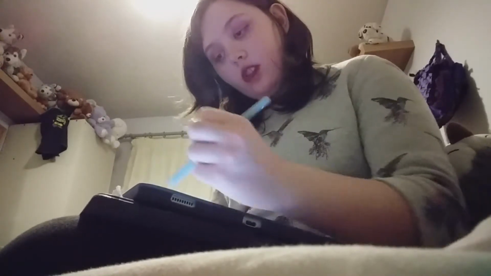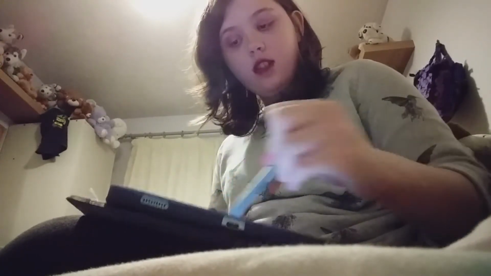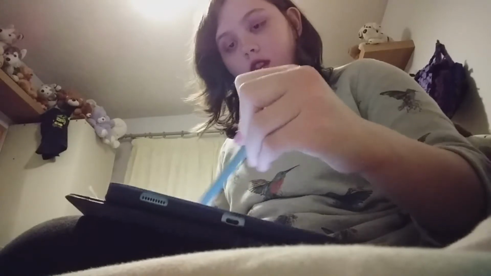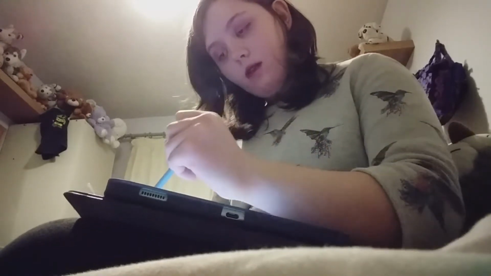Now I'm going to go in, and I might use this to select the colour and go in that way. And then I'm not going to use it for the rest.